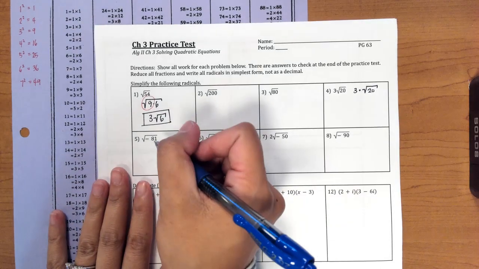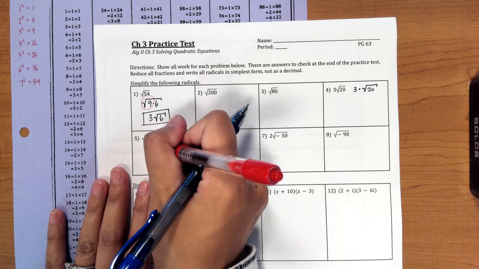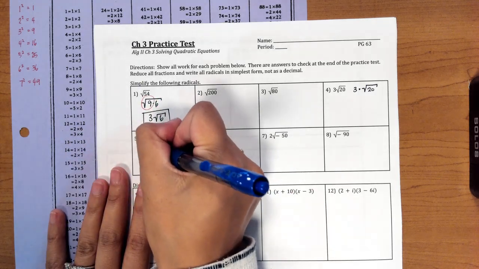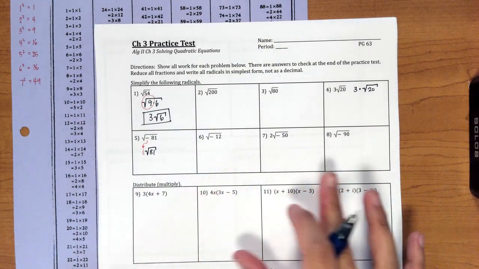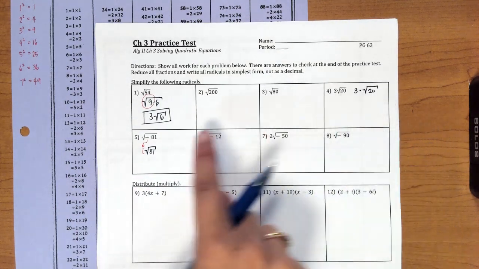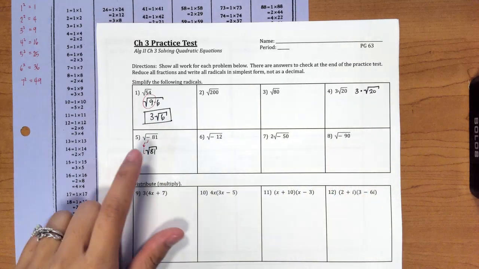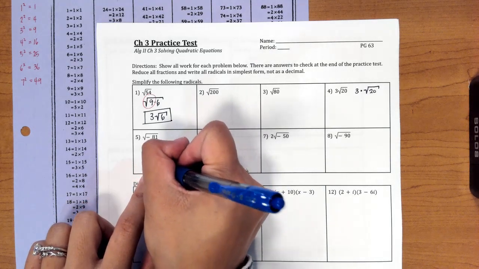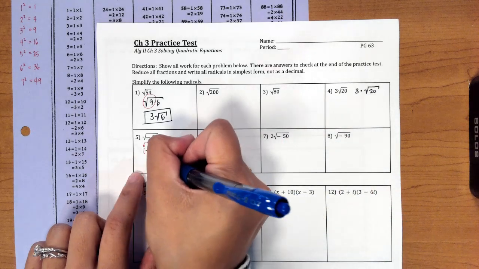Negative 81. If we think of this as the negative has an i, and then everything else stays the same, then you can simplify everything. And it's going to be the same, except instead of just, say, 3 root 6, you'd have 3i root 6. The square root of 81 is just 9. So when you write it, please don't write square root 9. A lot of students do that. It's just 9. So it's 9i.